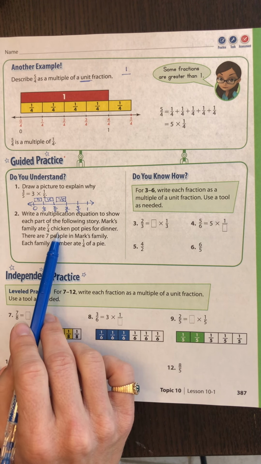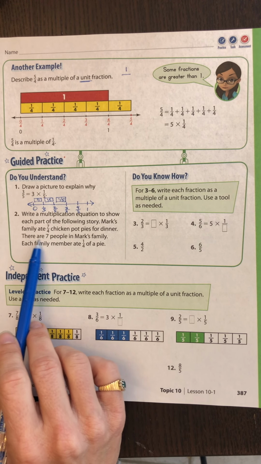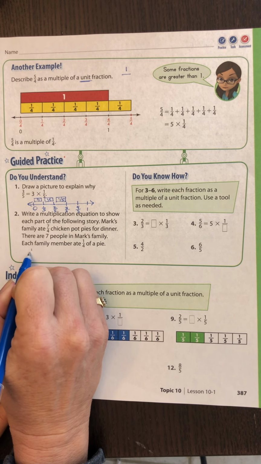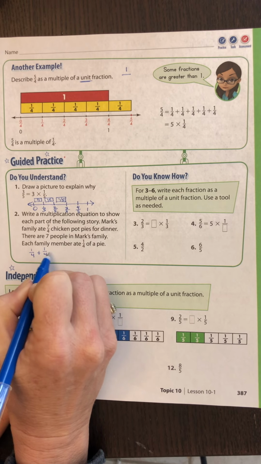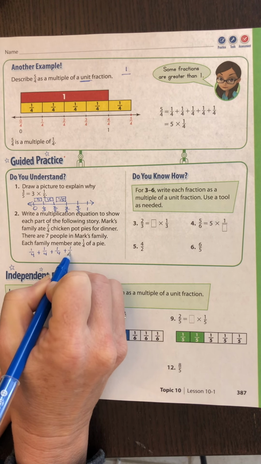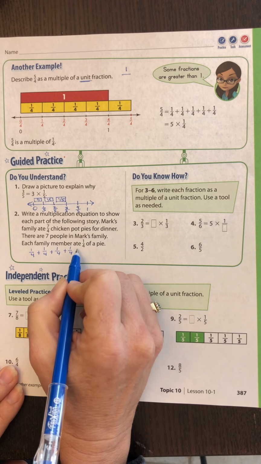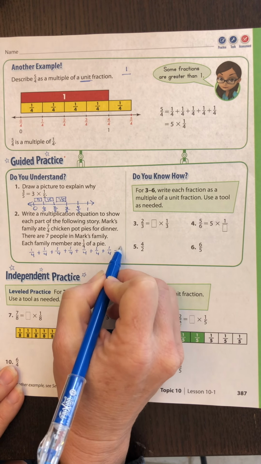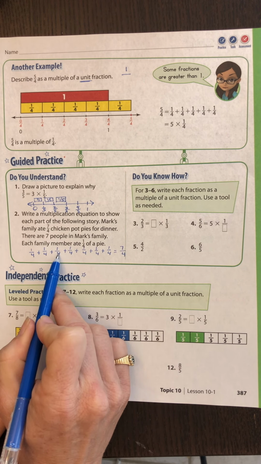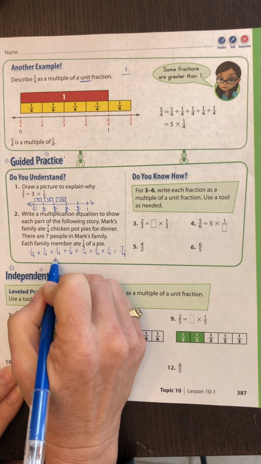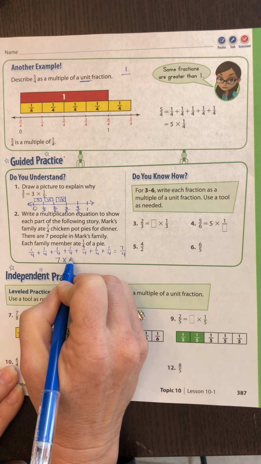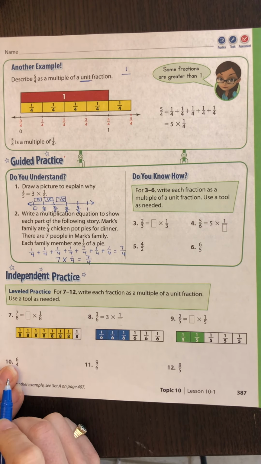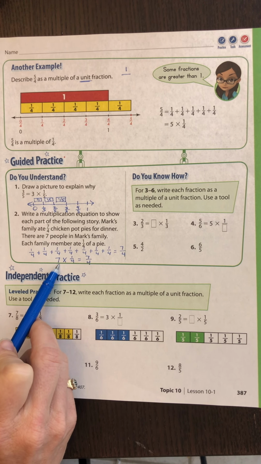Number 2 says write a multiplication equation to show each part of the following story. Mark's family ate 7/4 chicken pot pies for dinner. There are 7 people in Mark's family. Each family member ate 1/4 of a pie. 1/4 plus 1/4 plus 1/4 plus 1/4. There are 7 people. 1, 2, 3, 4, 5, 6, 7. We could rewrite that as a multiplication sentence as 7 times 1/4. And we would get 7/4 as well. This is our addition equation. This is our multiplication equation.